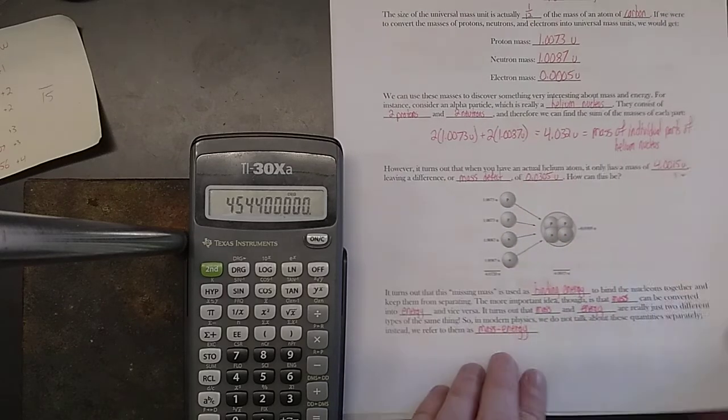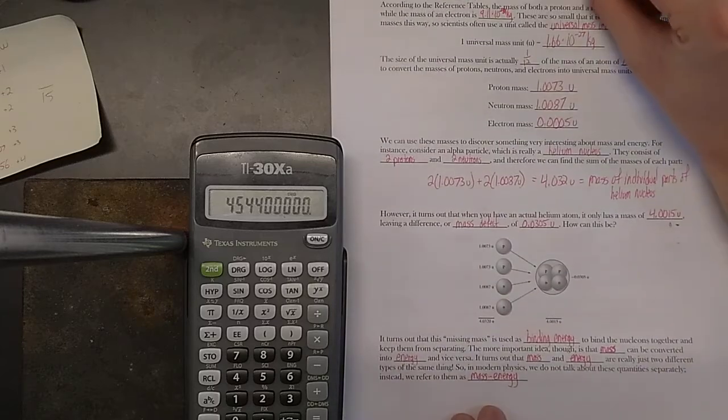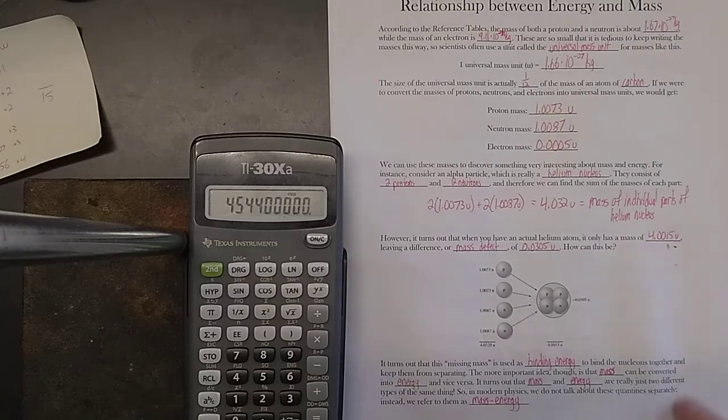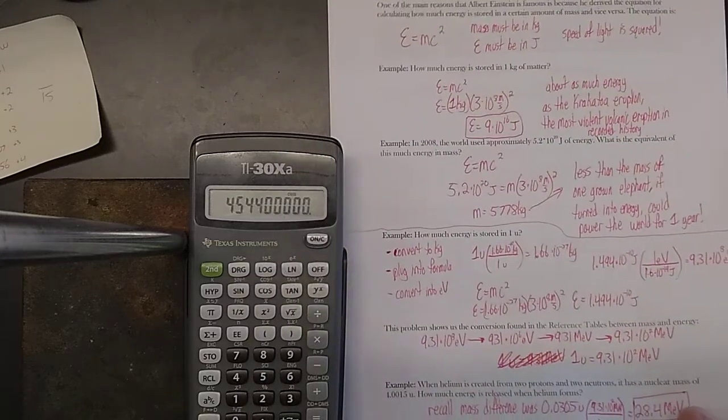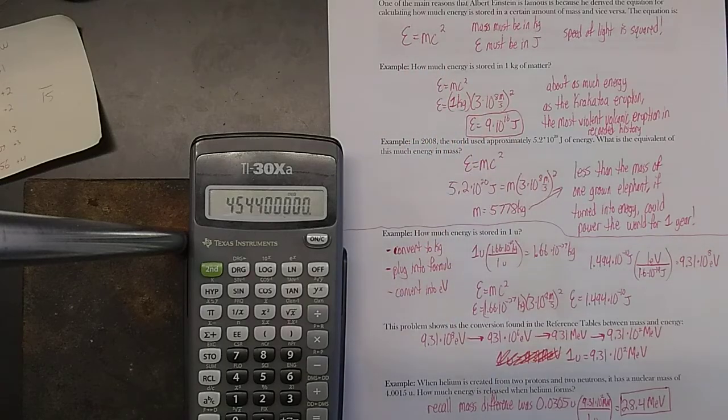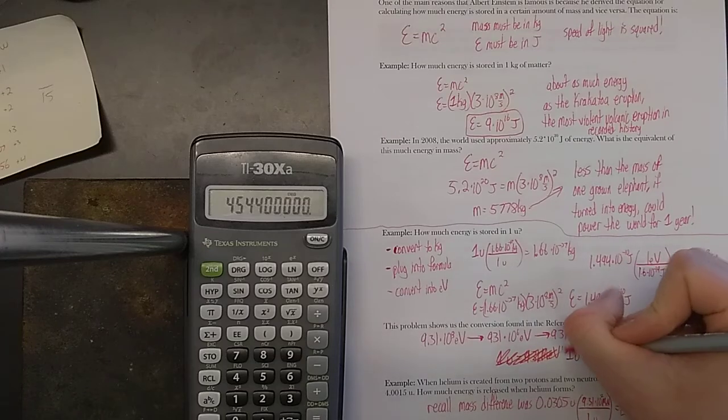Key things to take away. Mass can be turned into energy. Energy can be turned into mass. If you have mass in kilograms and want energy in joules or vice versa, you use Einstein's famous equation, E equals mc squared. If instead you have the mass in universal mass units or the energy in electron volts or mega electron volts, then you simply use this conversion right here.